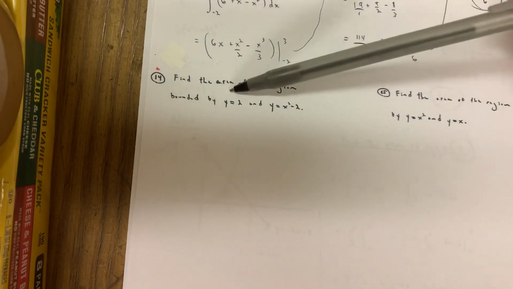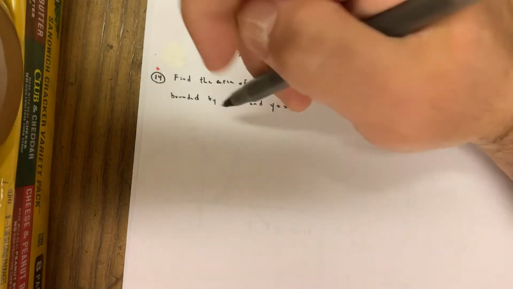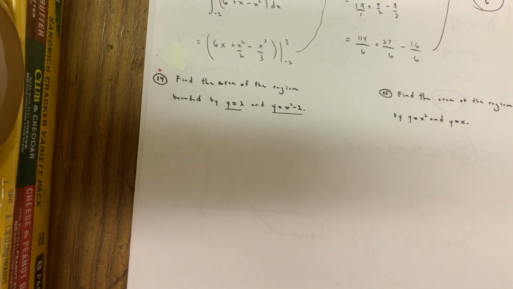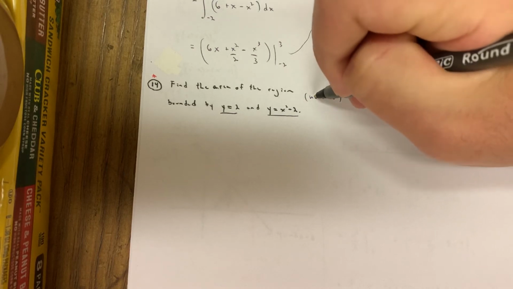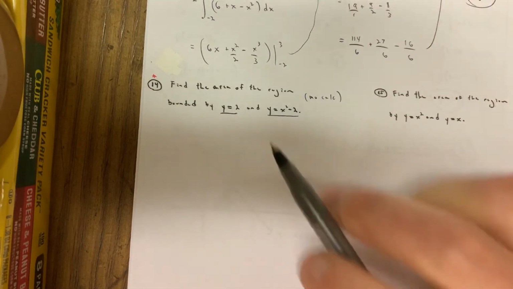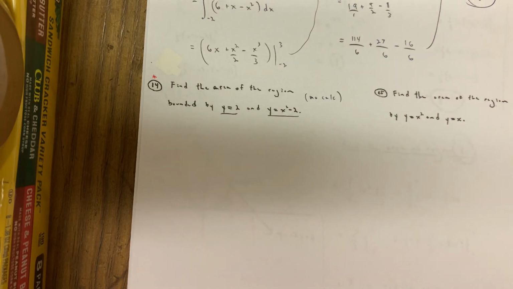So find the area of the region bounded by y equals 2 and y equals x squared minus 2. And people are like, oh no, they didn't even give us a graph here. This is no calc. Mr. Berto, what are you doing to us? Daniela Marchese is like, I don't know how to do anything. Look, I'm just kidding. She's totally calm and collected usually. You know how to graph stuff like this, okay?